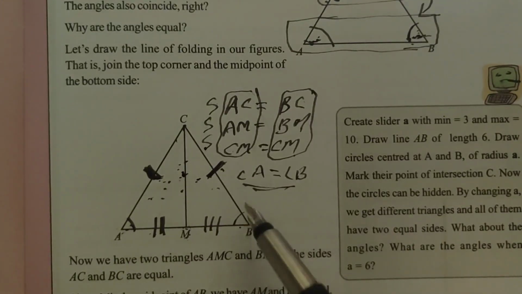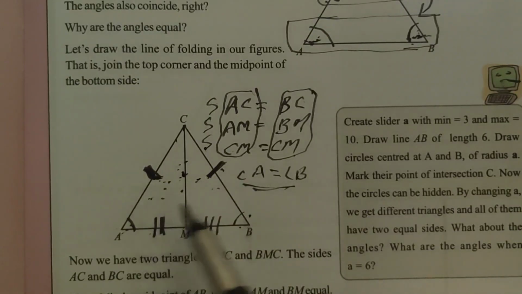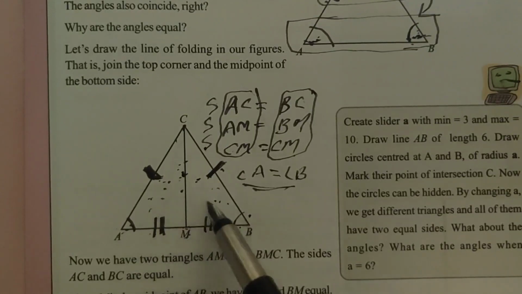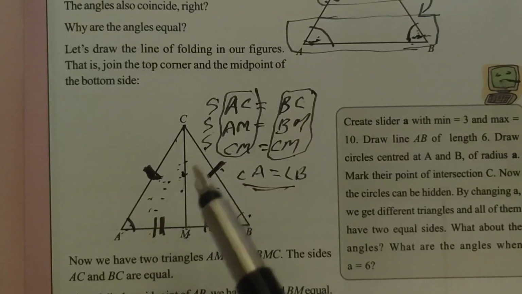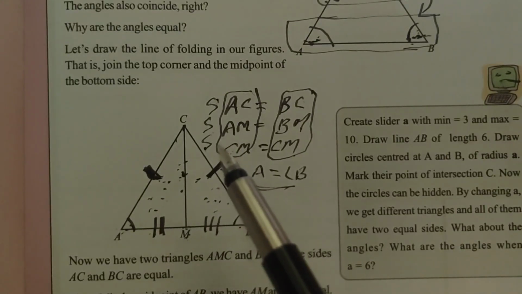Here we apply the congruency of triangles, using sides are equal implies angles are equal.